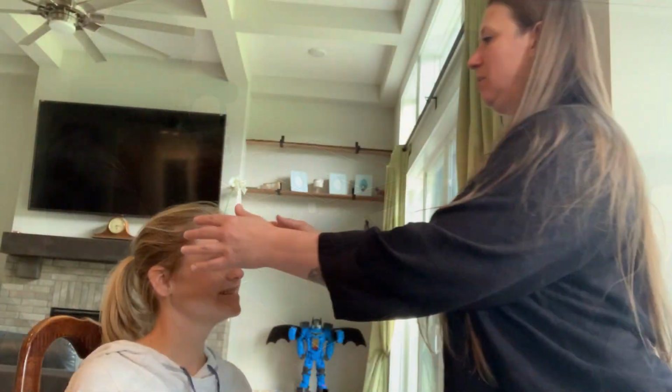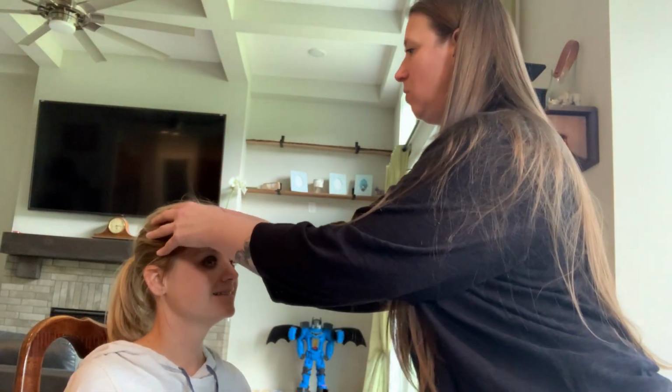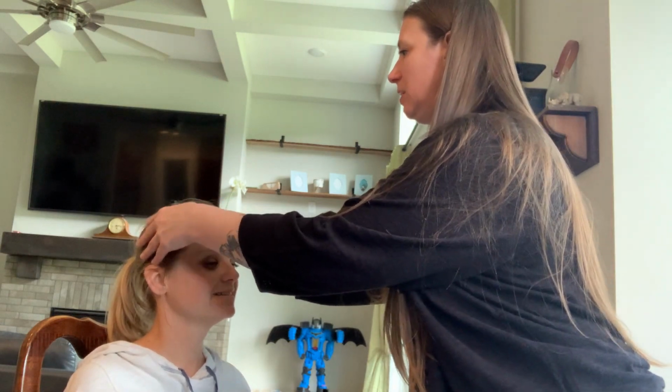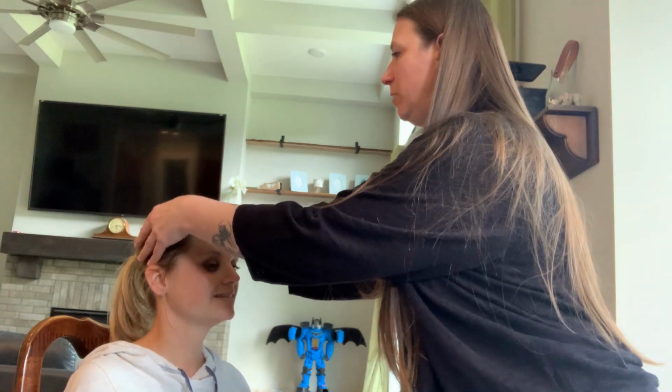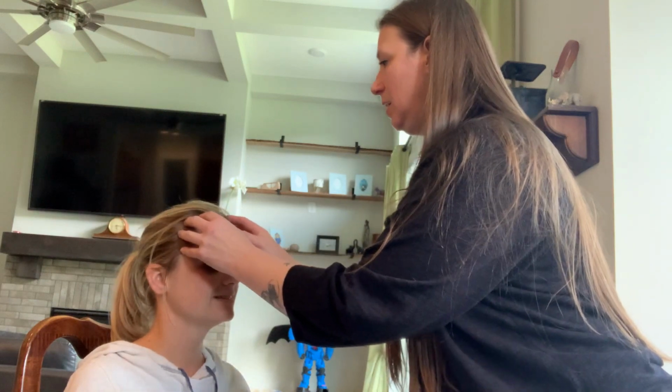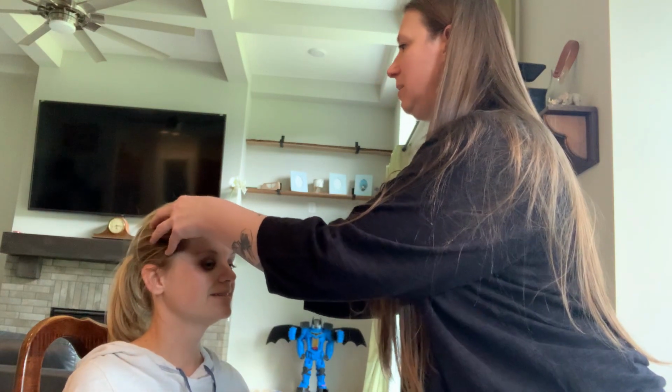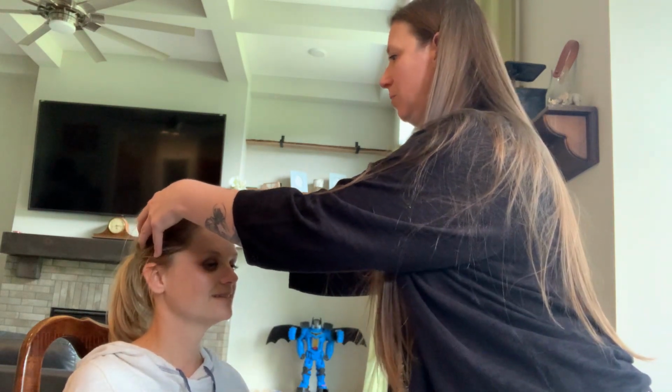See if there's any lesions or any lumps, any scaling. At any point in time, if anything that I'm doing is causing pain or tenderness or you're uncomfortable, let me know.